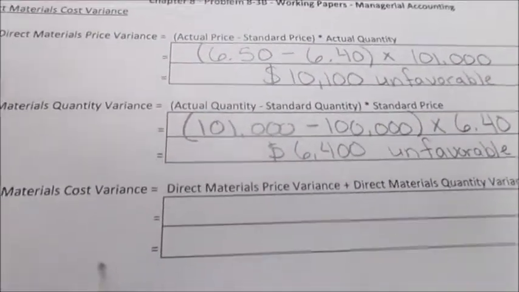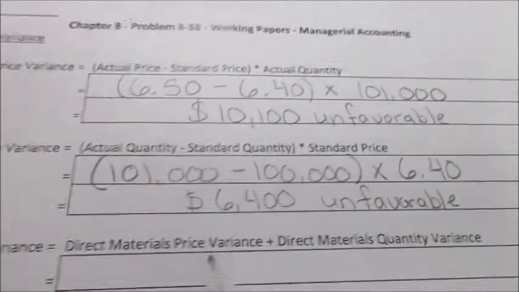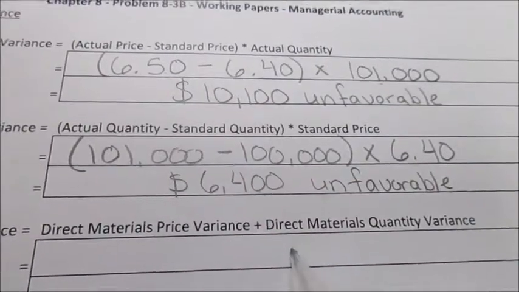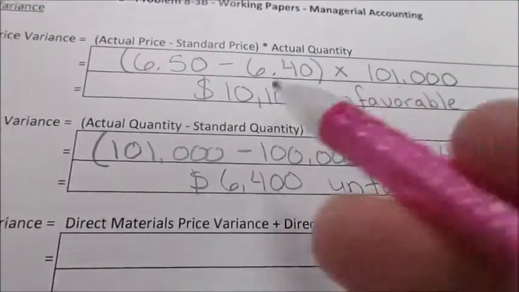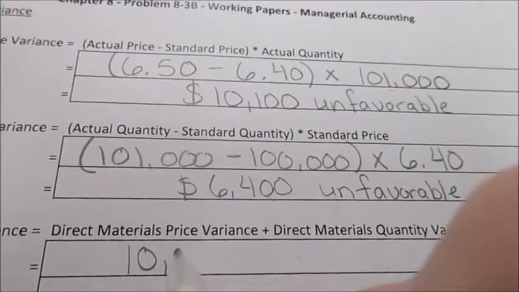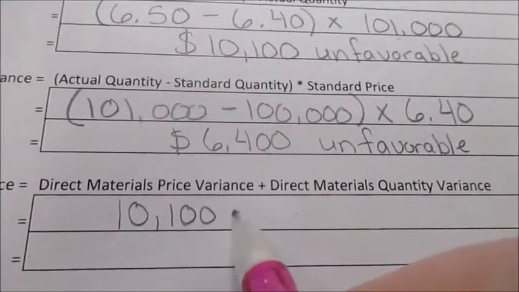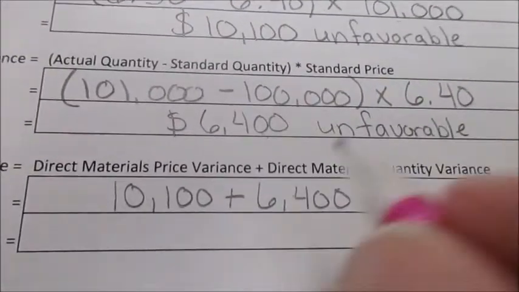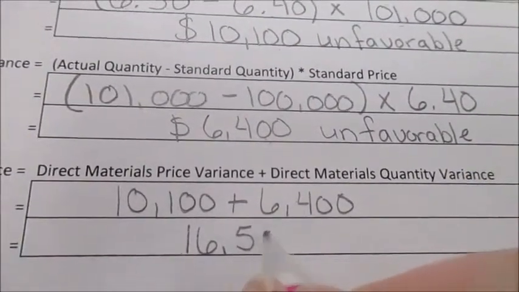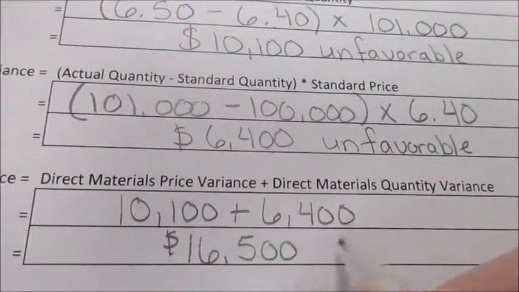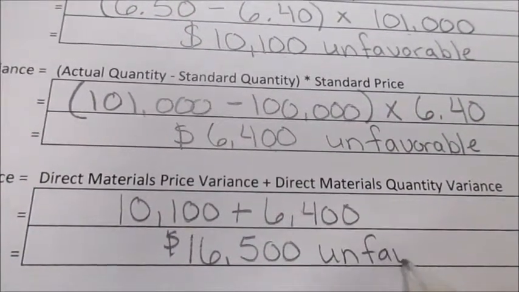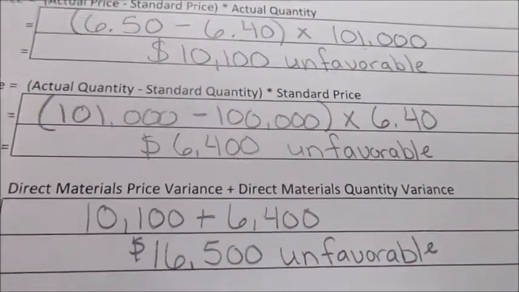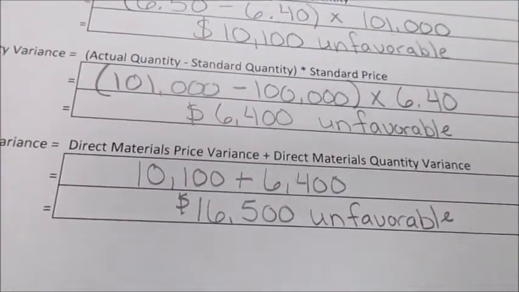Okay, and then the last one, our direct materials cost variance. We're going to take our direct materials price variance, which is up here, plus our direct materials quantity variance, which is right here. So we're just going to pull these numbers from our equations above. 10,100 plus 6,400, and we're going to get 16,500. Again, this is dollars, and this is unfavorable. Okay, two unfavorable numbers obviously give us an unfavorable logically, and mathematically it's still a positive number.